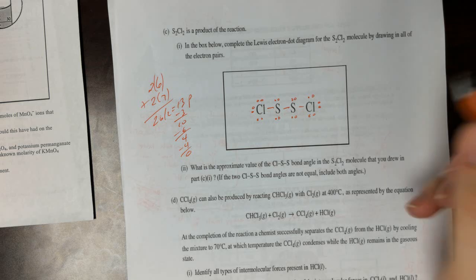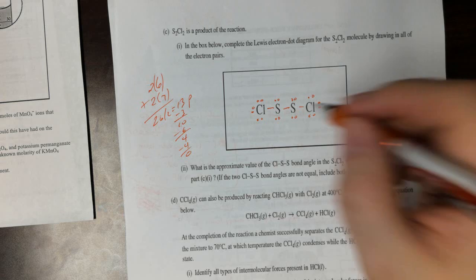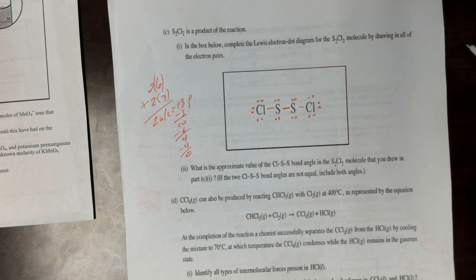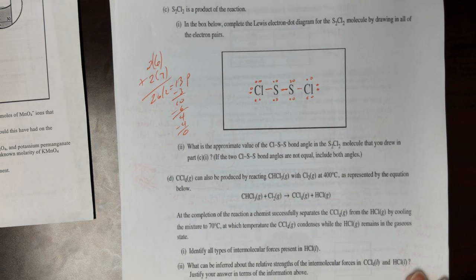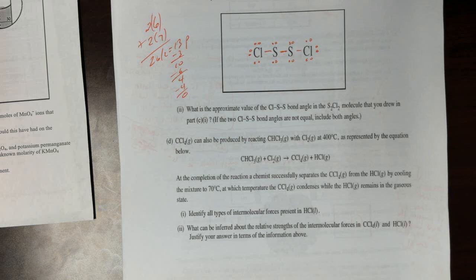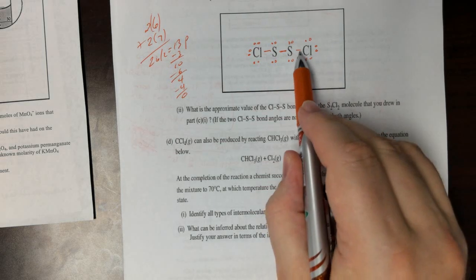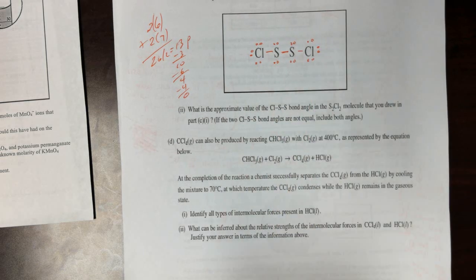I'm just kind of looking at the formal charge here. I think there's a double bond between those sulfurs, but I don't think we need it. So that would be good enough. Remember, you never double bond halogens when they're terminal. Never, never.